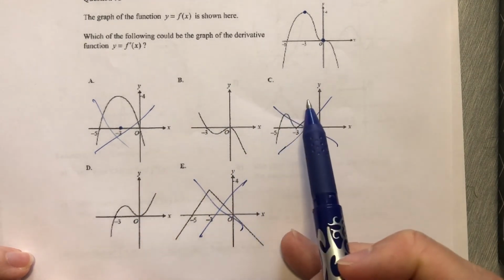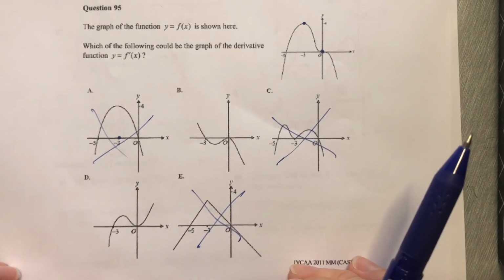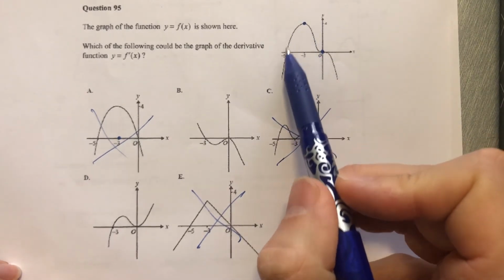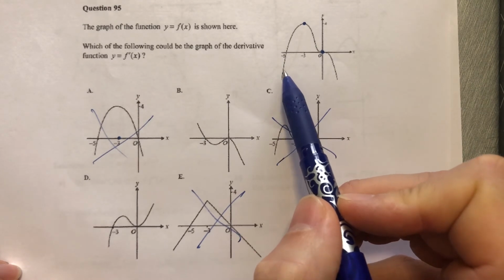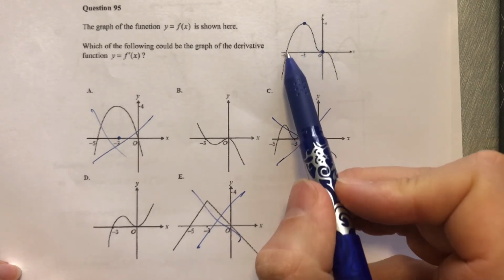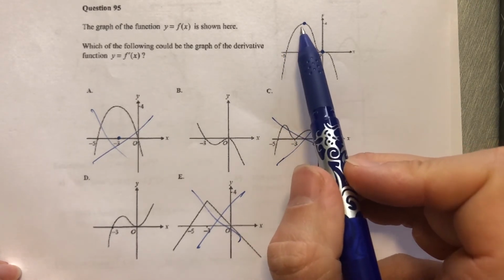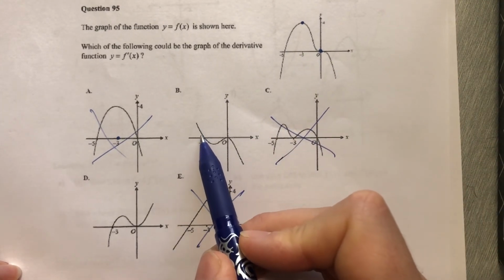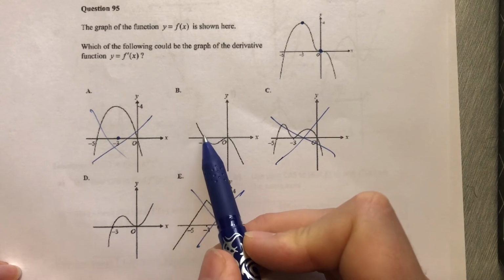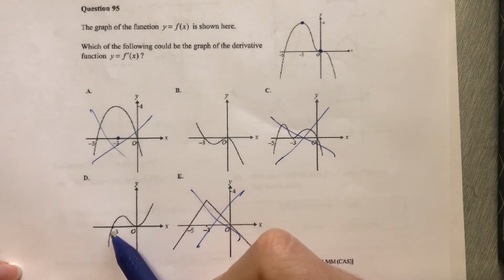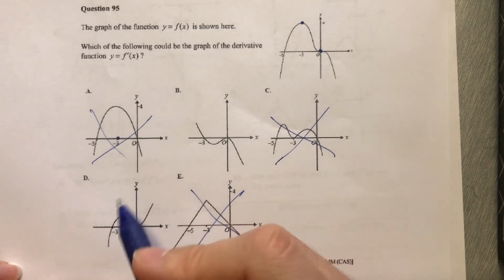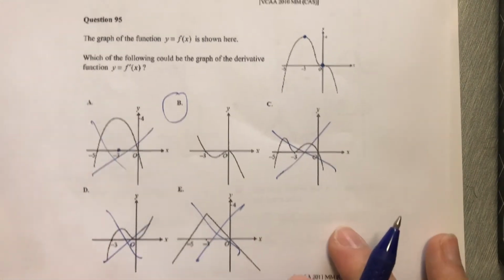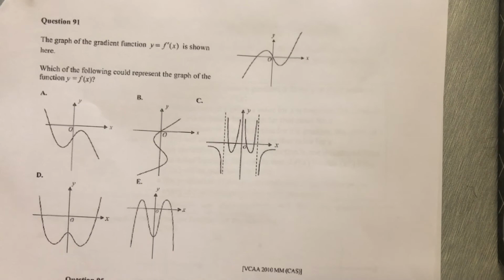Now once we've done this, let's have a look at where the gradient is positive and negative. I'm just going to look at before this first stationary point. We can see that before that first stationary point, we've got a positive gradient. Alright, so let's look down here. Now this is showing that the gradient's positive beforehand, so it could be this one. This is showing that the gradient's negative beforehand, so it can't be that one. Your answer's B. Alright, so let's go back up to 91.